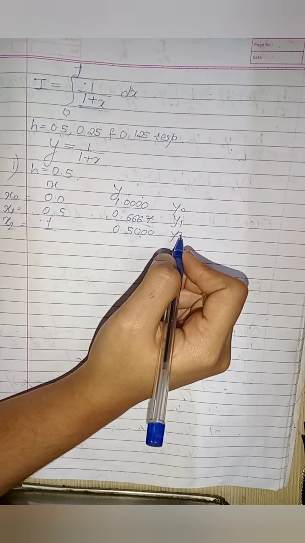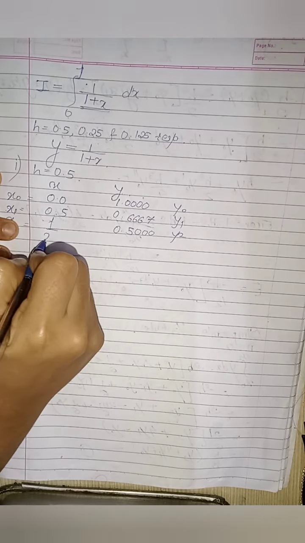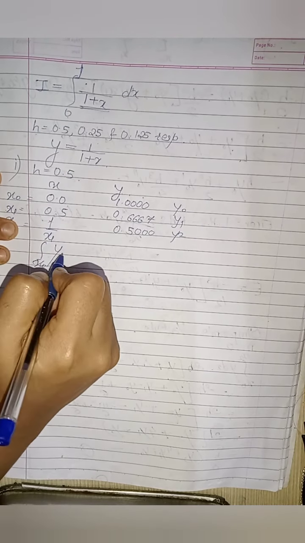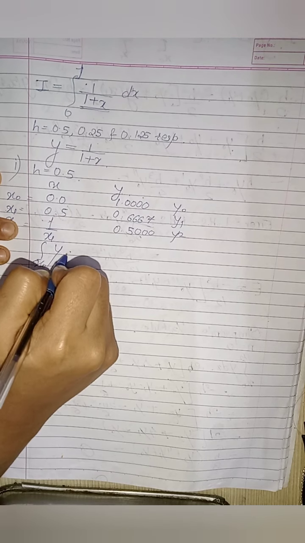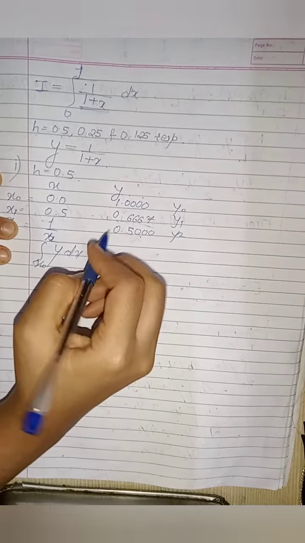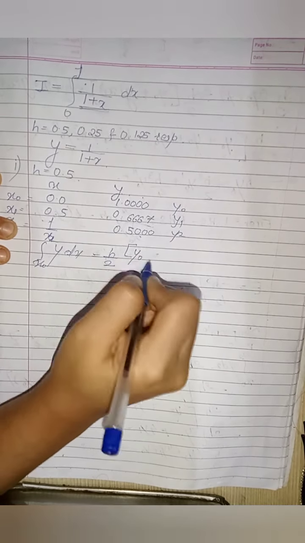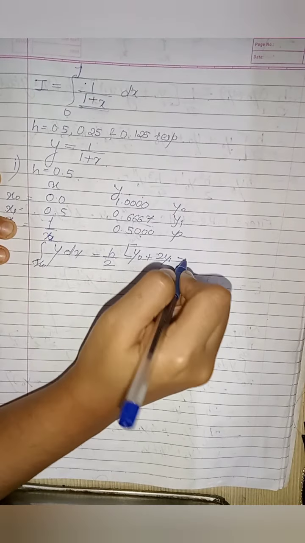So first, by trapezoidal rule, we have the formula as integral x0 to x2 of y dx, which is equal to h upon 2 (y0 plus 2y1 plus y2).